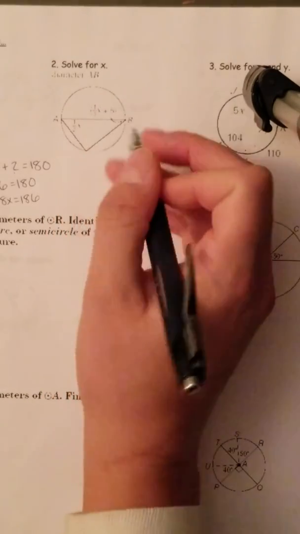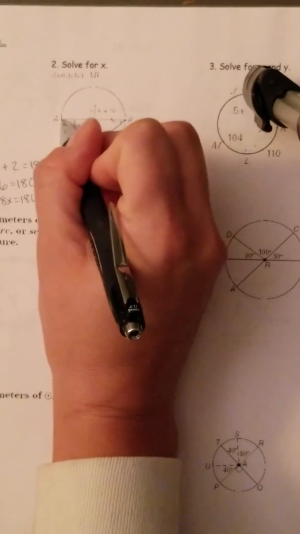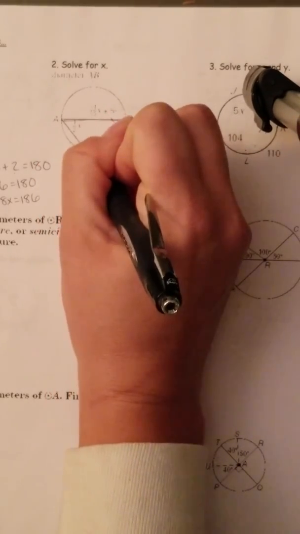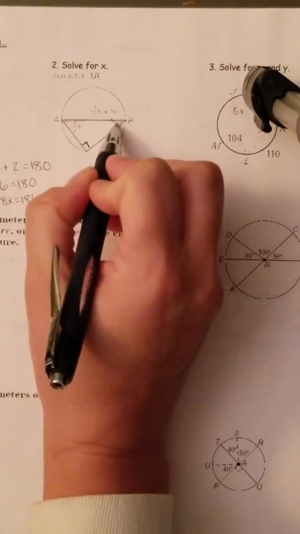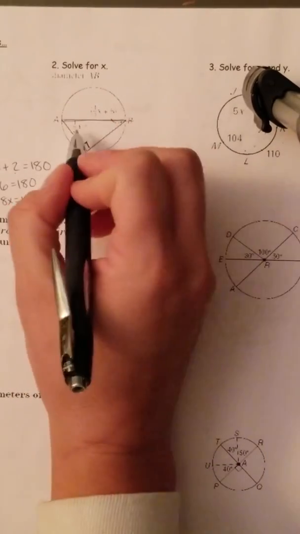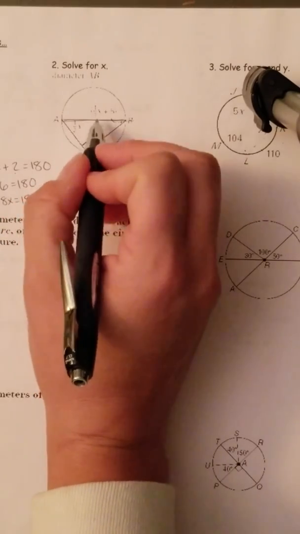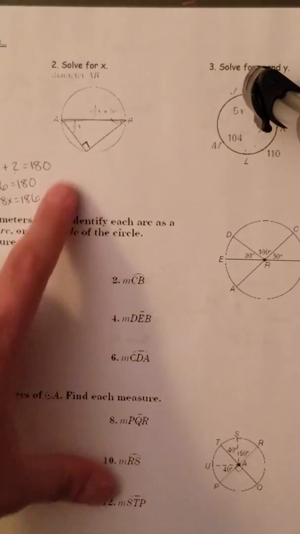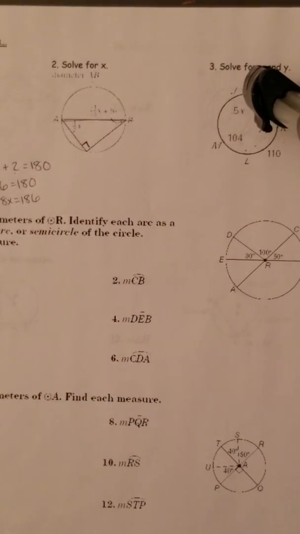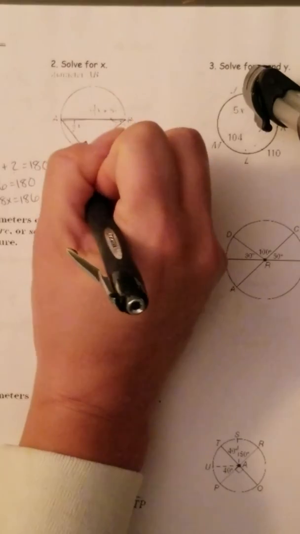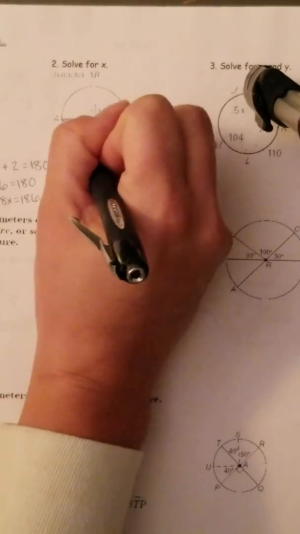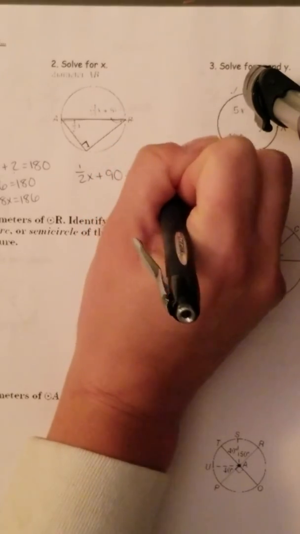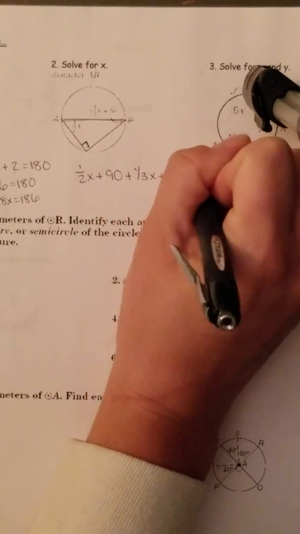For number 2 here, again, we know that AB is the diameter, so we have a right triangle. This is going to be the right angle. Now, this one's a little different because these are angle measures here. And we have a triangle. So anytime we have a triangle, all three of these angles will be 180 when you add them together. And I believe that is 1/2 x. It is. So we have 1/2 x. I'm going to go ahead and add the 90 degrees. And then we have 1/3 x plus 5 equals 180.